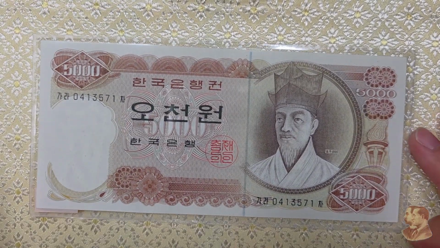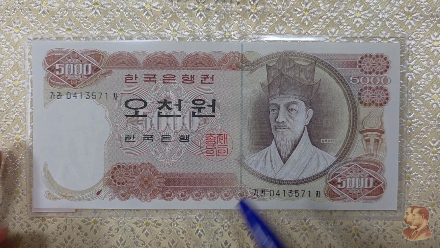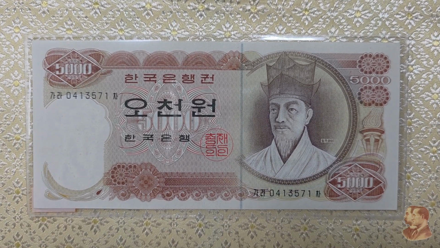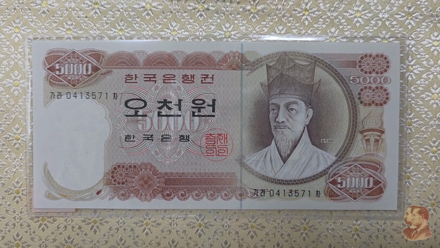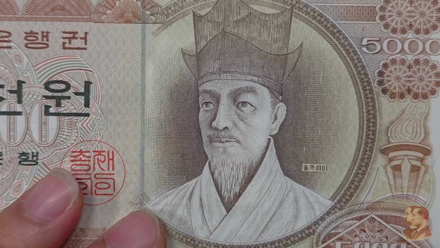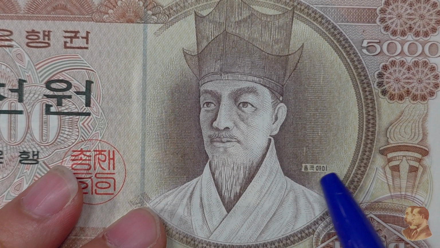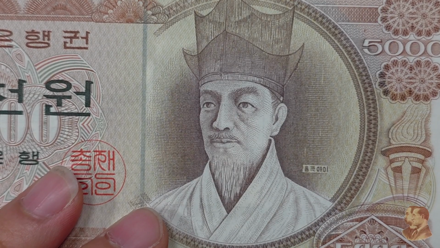So the 5,000 here, you have a Confucian scholar during the Joseon dynasty. His name is Yi, and I think his courtesy name is Yulgok. Let me see. So I think his birth name is Yi, and the courtesy name is Yulgok, or something like that.